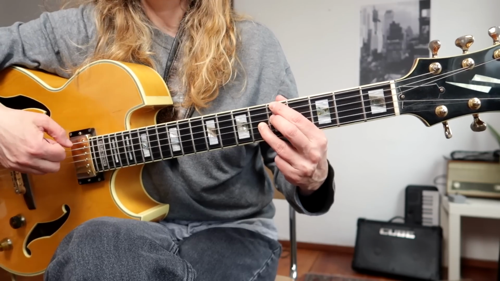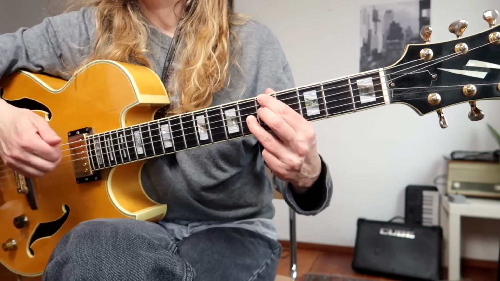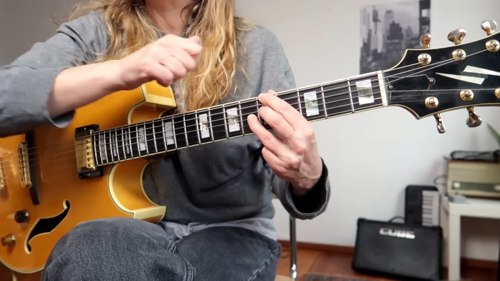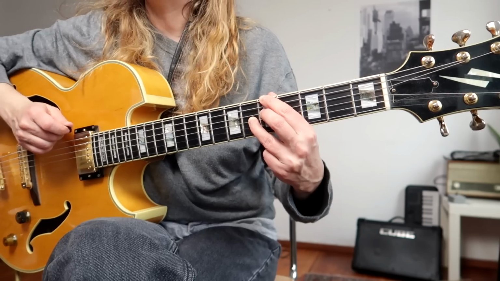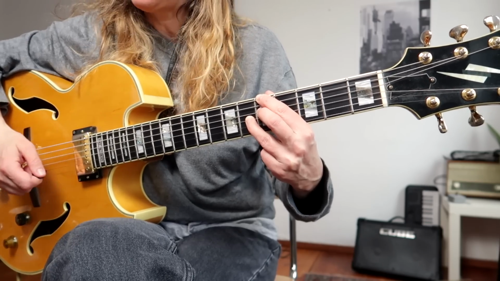But the melodic minor scale also can be a parent scale, meaning it gives birth to different sounds. So let's start with the most popular sound that I think many of you know, the altered scale. So if we're playing an A7 chord, we can just play the B flat melodic minor scale on this chord.